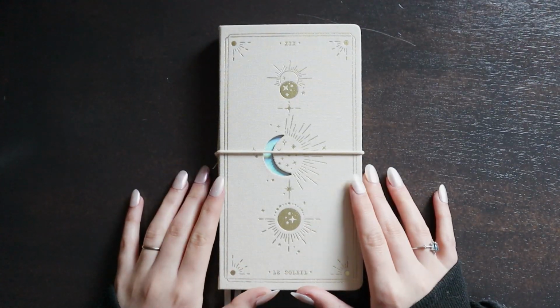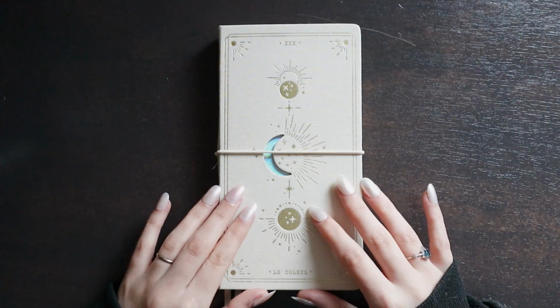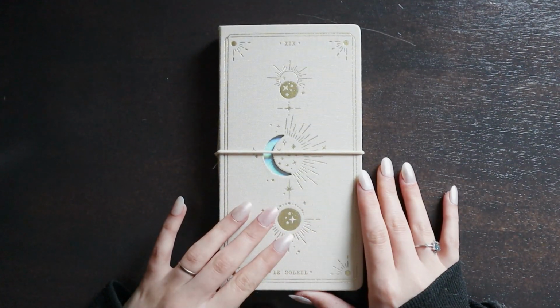It's the end of the month and you're probably wondering how you migrate stuff from one month to the other. And so today I'm going to be migrating all of my January stuff into my February pages in my bullet journal with you.